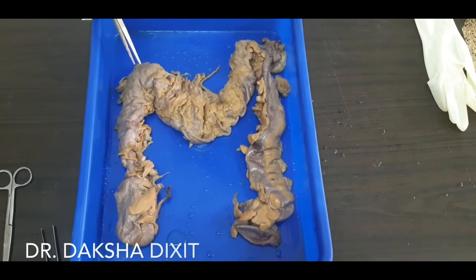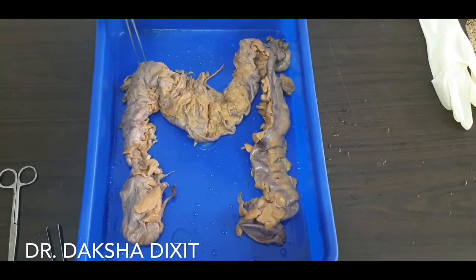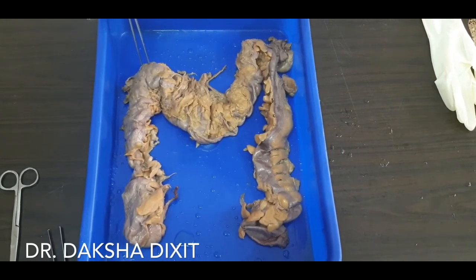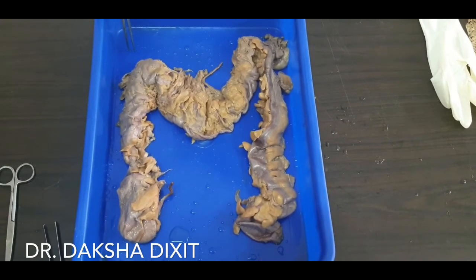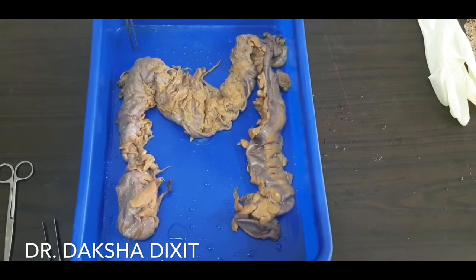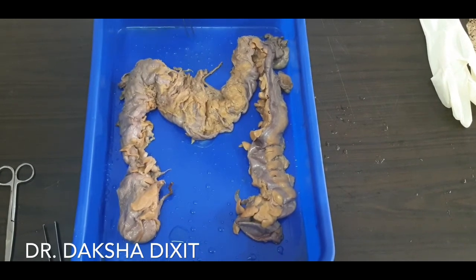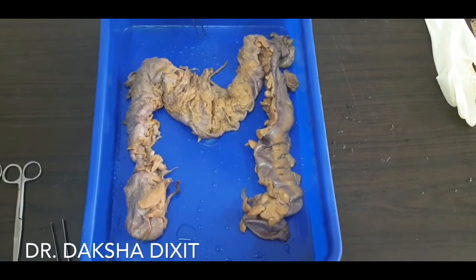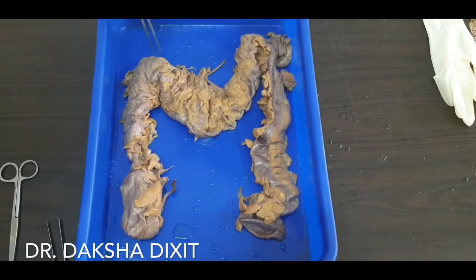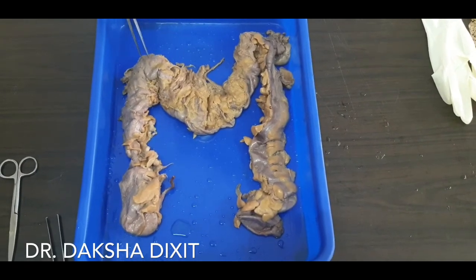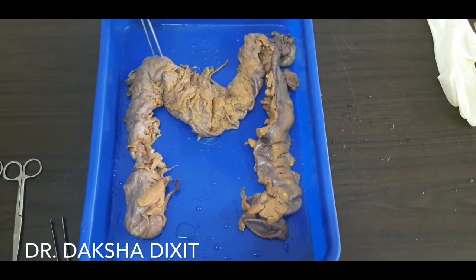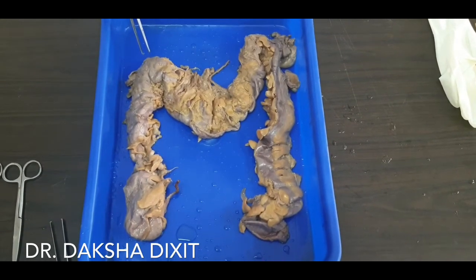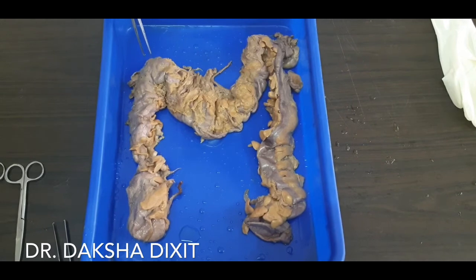It is situated in the right lumbar region, 2.5 centimeters below the transpyloric plane and 10 centimeters to the right of the midline of the body. When we talk of relations of the right colic flexure, anterosuperiorly it is related to or covered by peritoneum, and it's related to the colic impression of the liver.